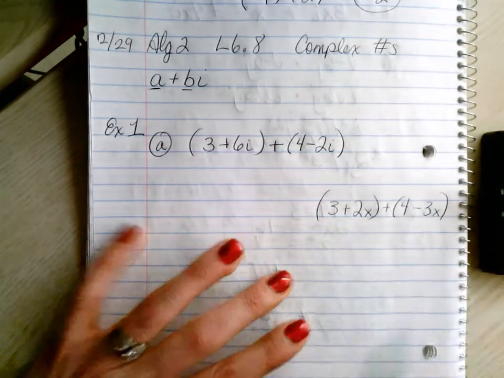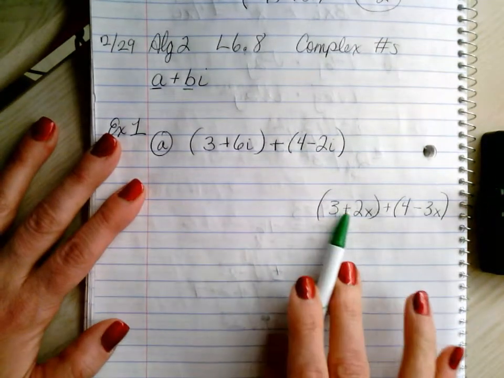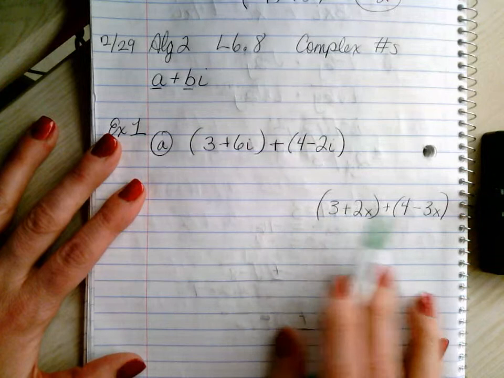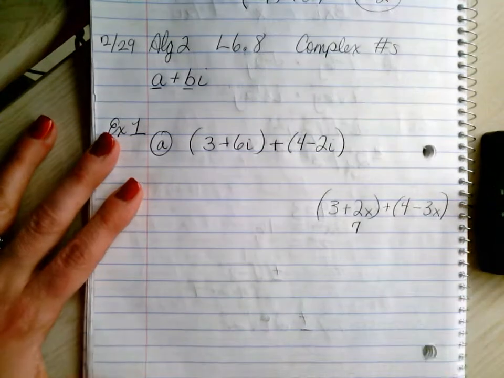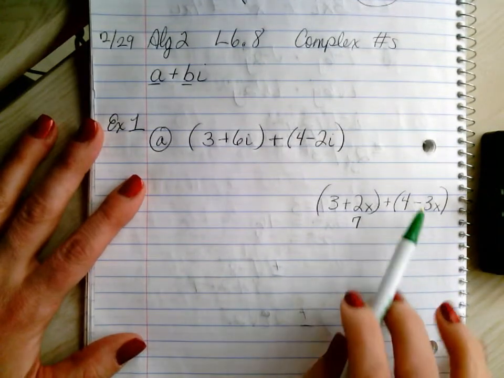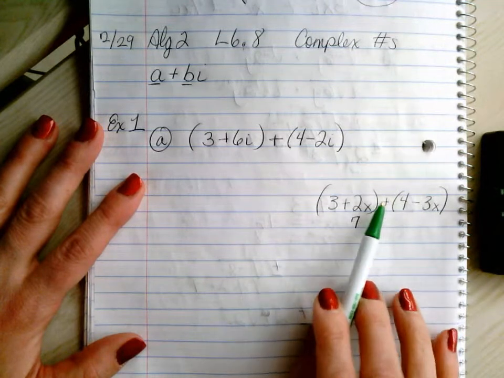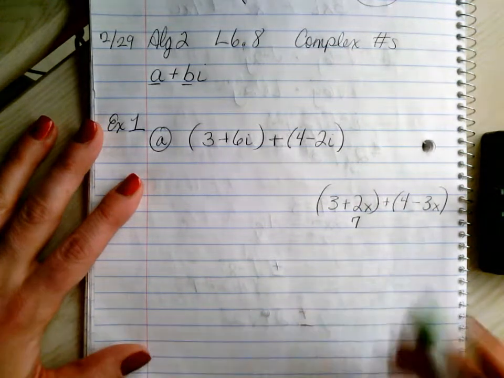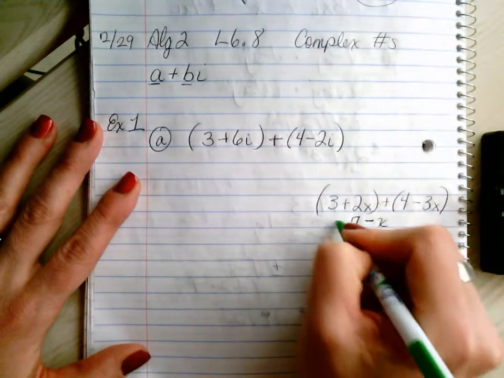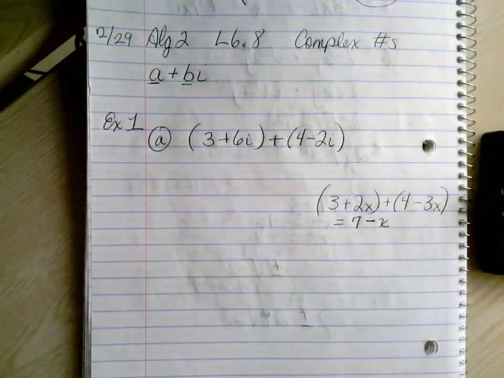I don't know, I'm just making stuff up. You know that you would have to combine the 3 and the 4 because they are numbers, and you would have to combine the 2 and the negative 3. Okay? And that's the end result.